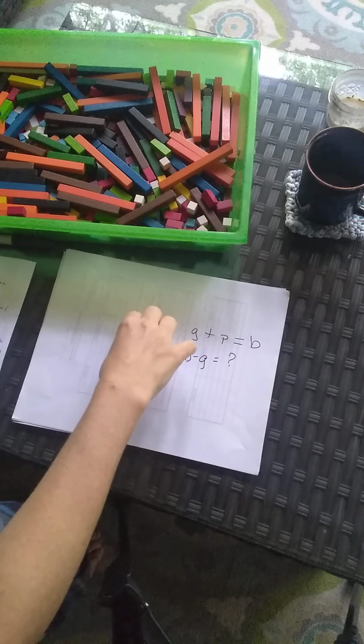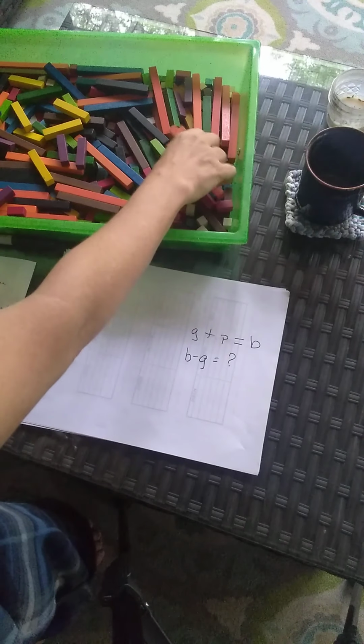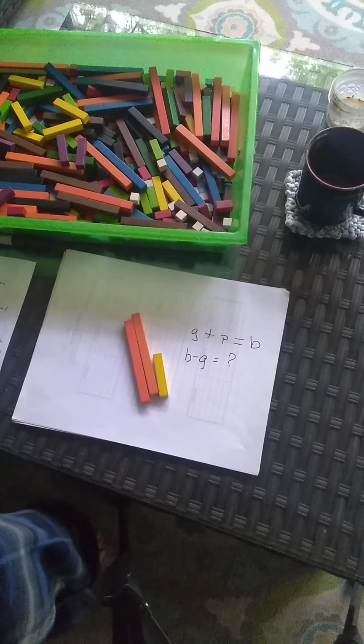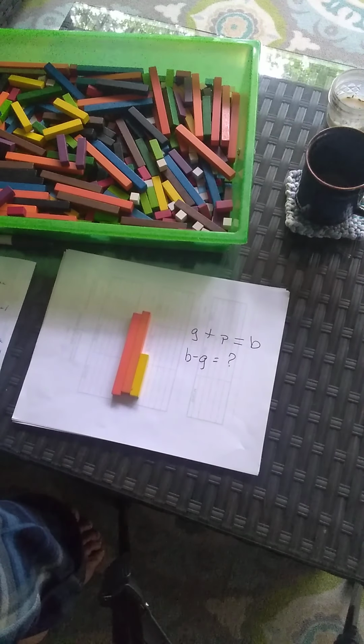Like, you know, for finding square roots, say you have 25 and this needs to make a square. So how do we arrange that? How do we make a square?